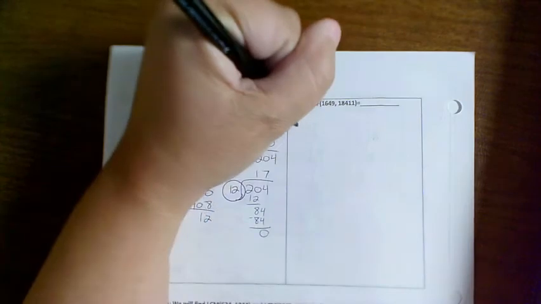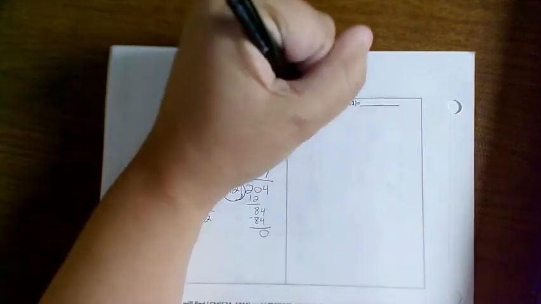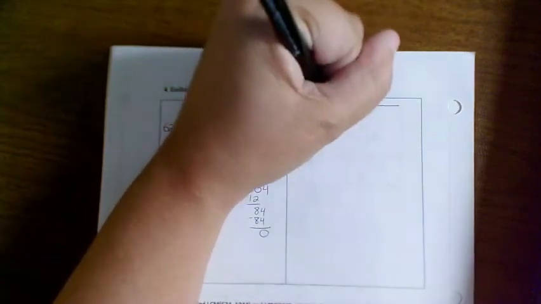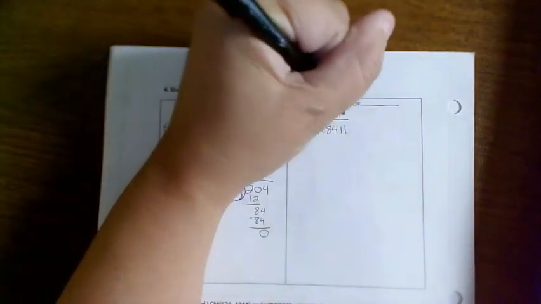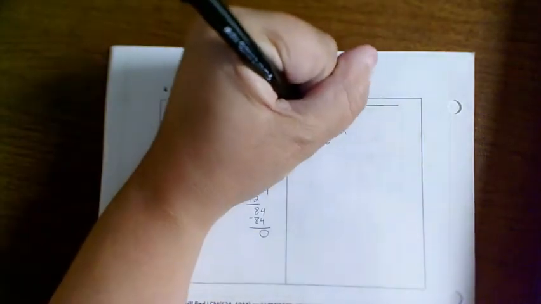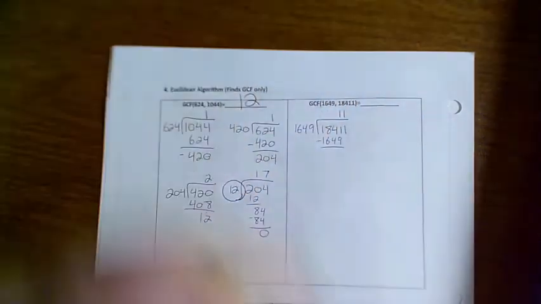Okay, so first of all, we want to see how many times 1649 divides into 18,411. So let's see. Looks like it's 11 times. So let's see, 1649.